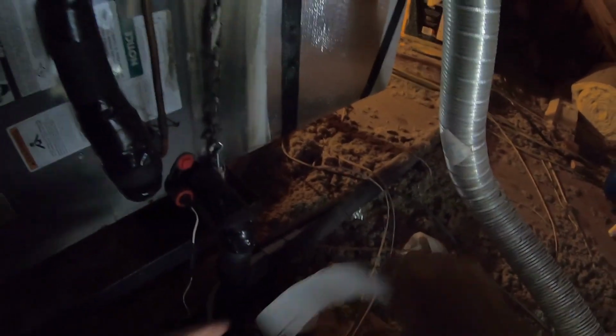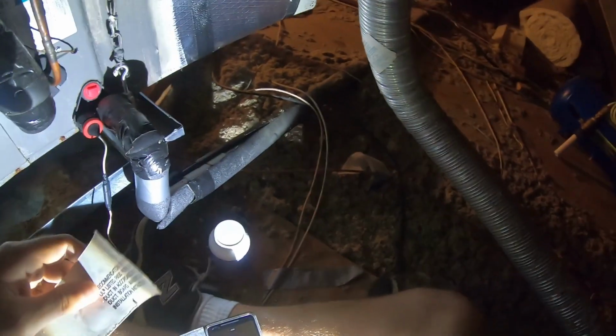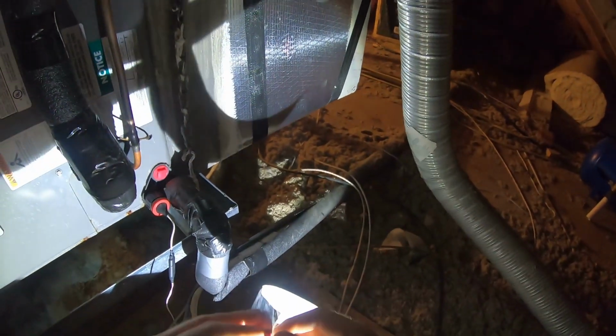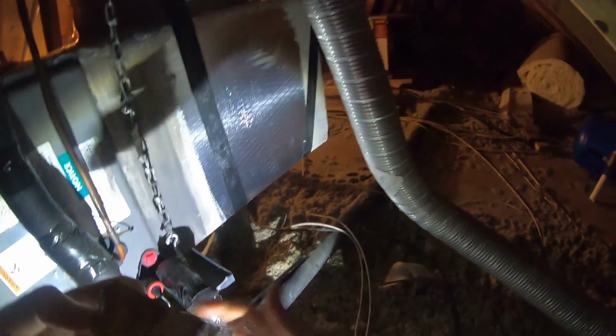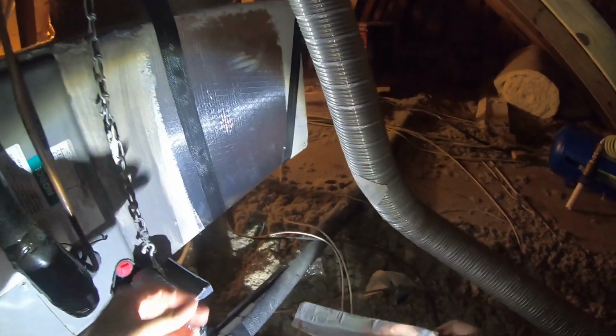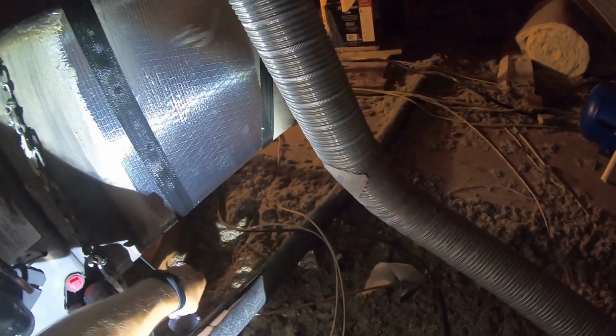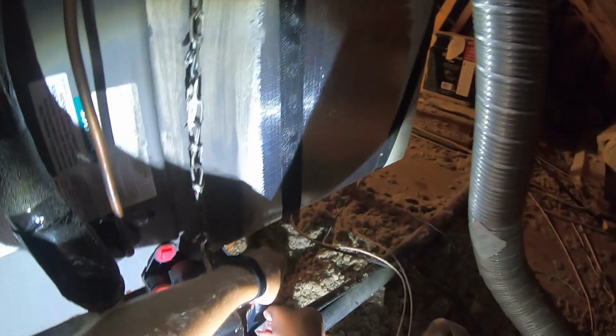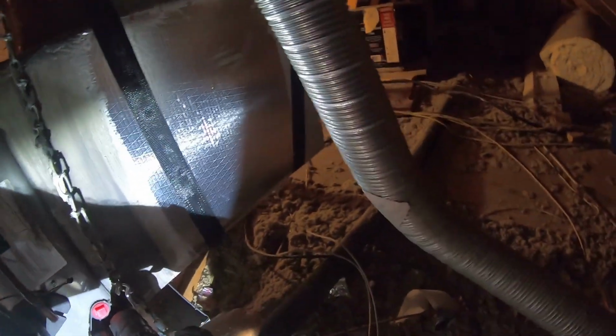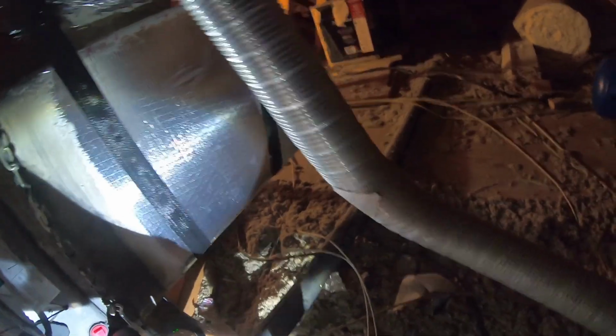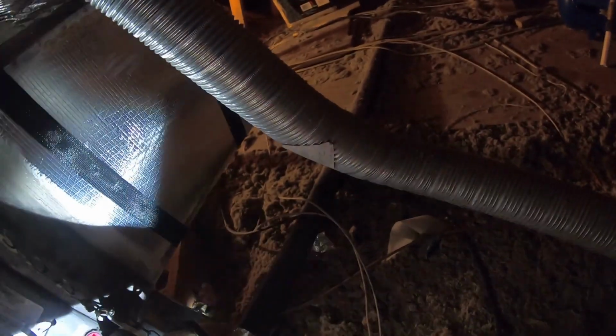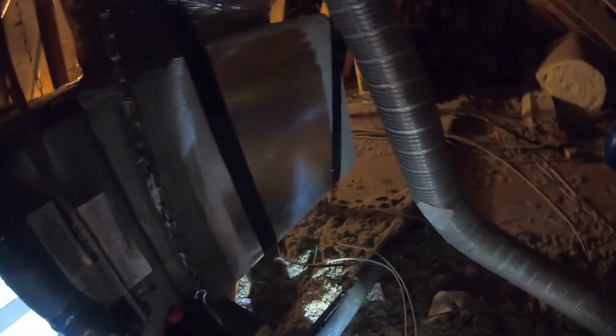All right, so no red light. We're good. On to the next unit. Oh, gotta tape this up first. 2-minute operation. So I'm just gonna replace the duct tape that was on there with this foil tape. Just like that. Wonderful. Okay.